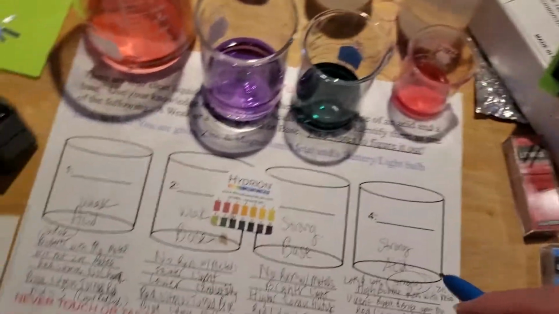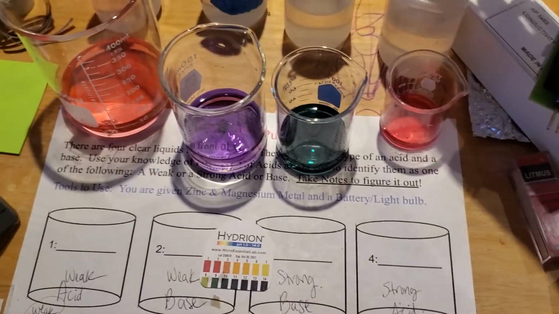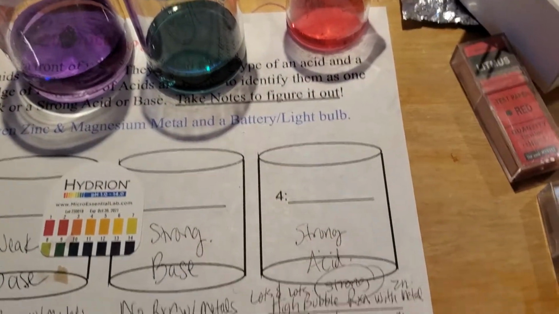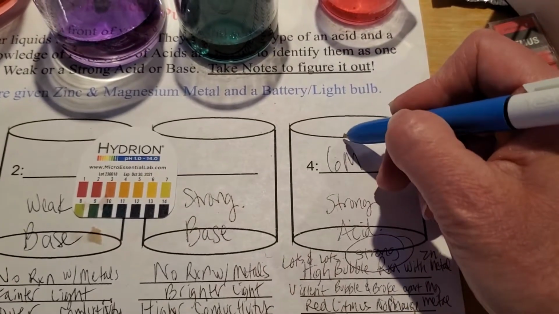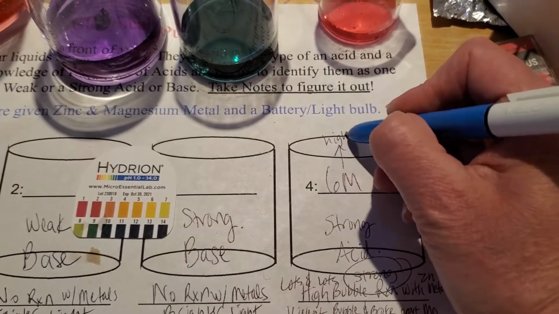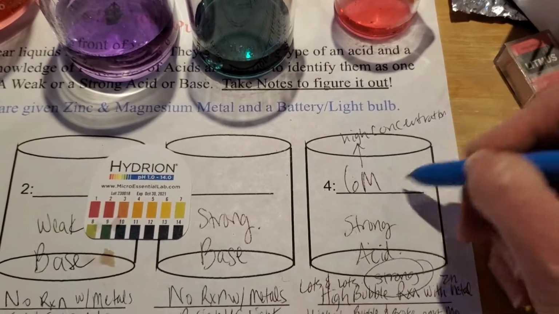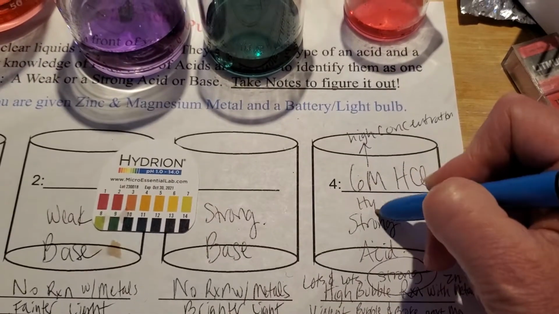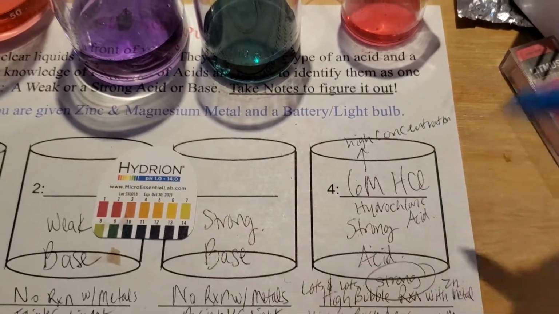Okay, so we did all the tests, and now let's see what we're dealing with here. Okay, strong stuff on the right. This was 6 molar hydrochloric acid. Strong acid, yes. Super strong. 6 molar, and the M stands for the high concentration. So that means there's a lot of hydrochloric acid. This stuff is really, really dangerous.